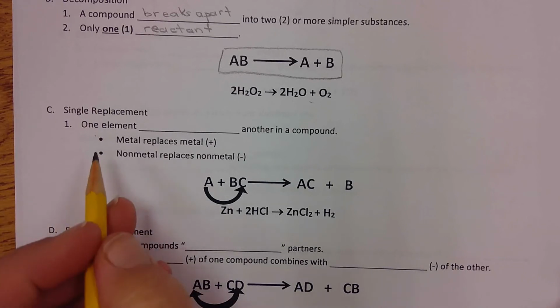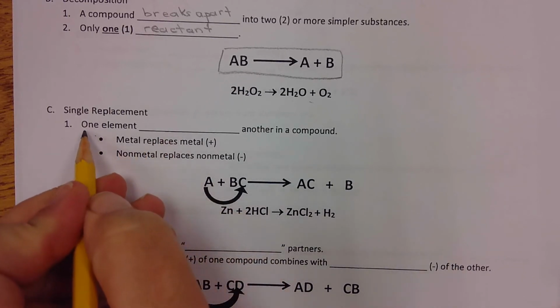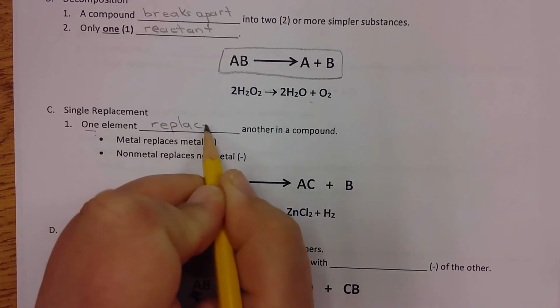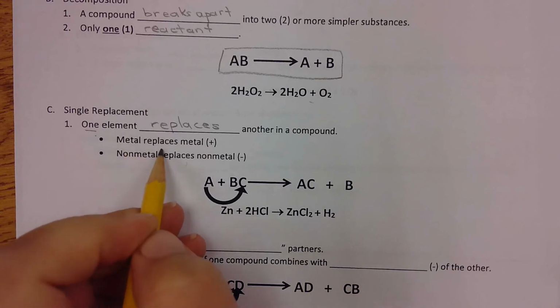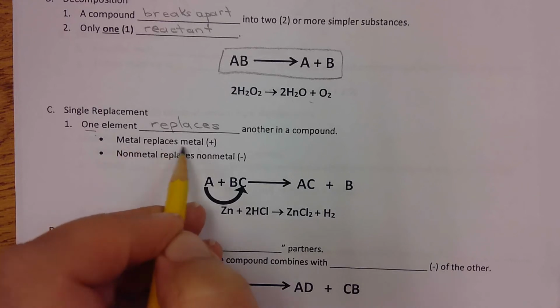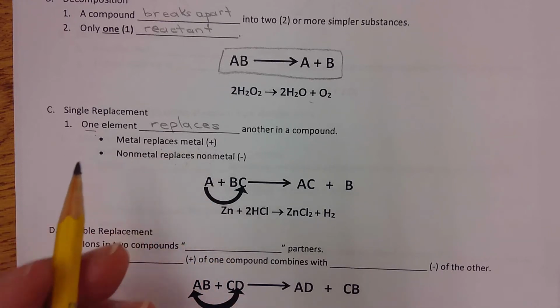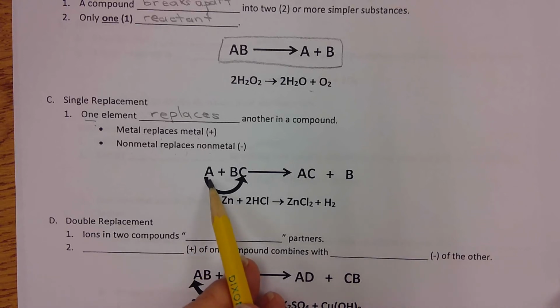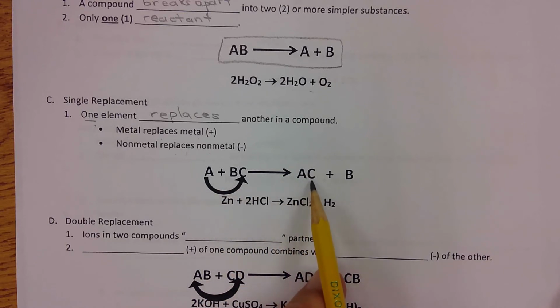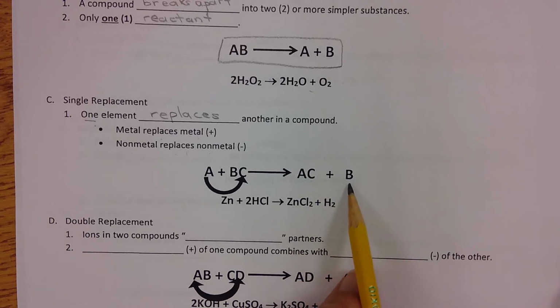Next, we have single replacement. And in single replacement, because it's single, one element replaces another in a compound. Metal always replaces metal. Non-metal replaces non-metal. You'll never get where metal replaces non-metal at all. So this is what happens. Here we have the A and the B basically trading places. So then the A is with the C and the B is by itself.